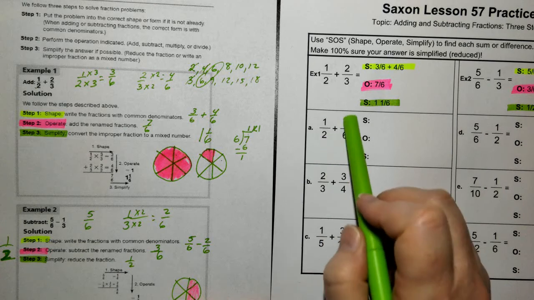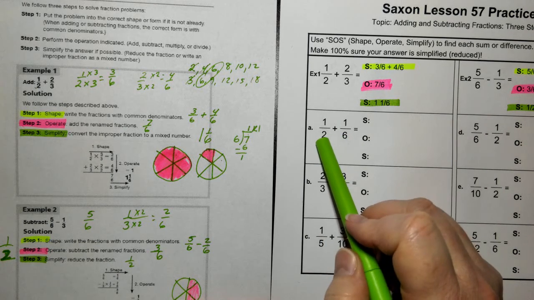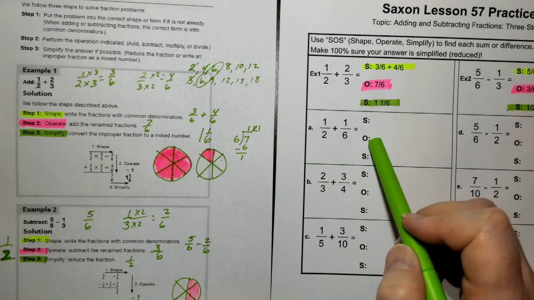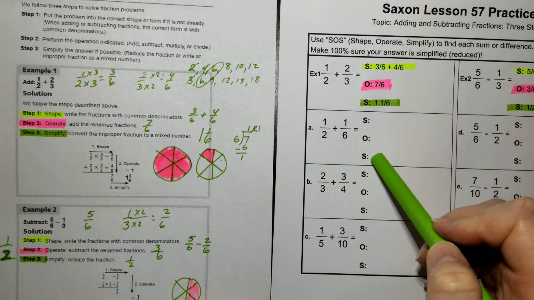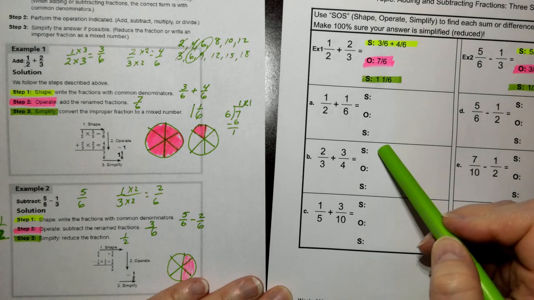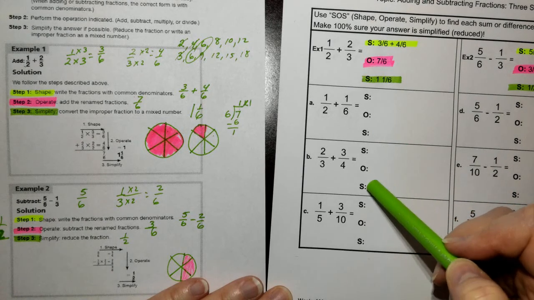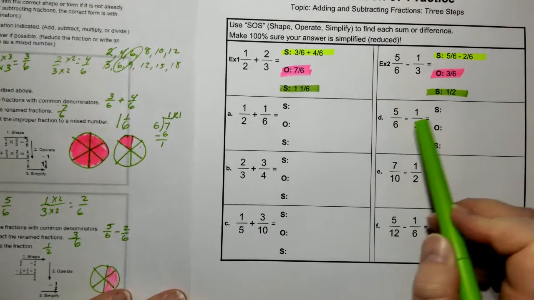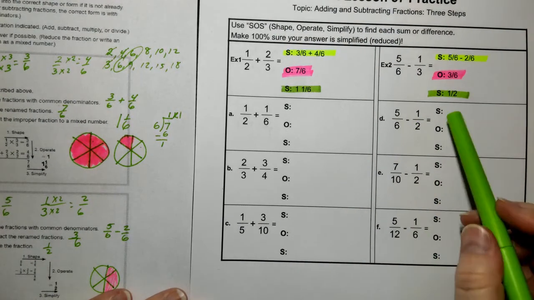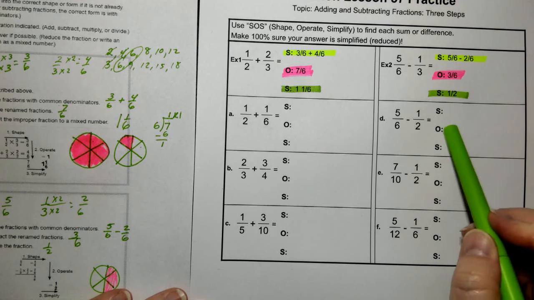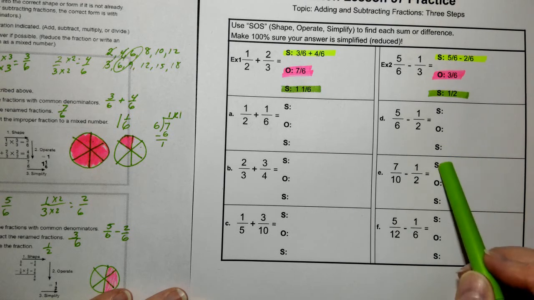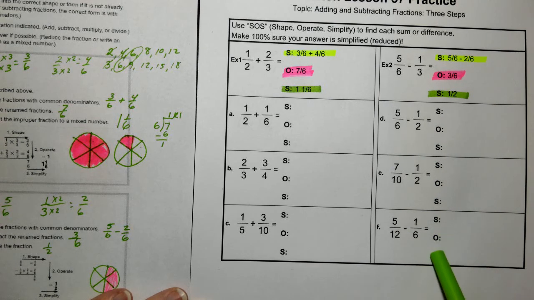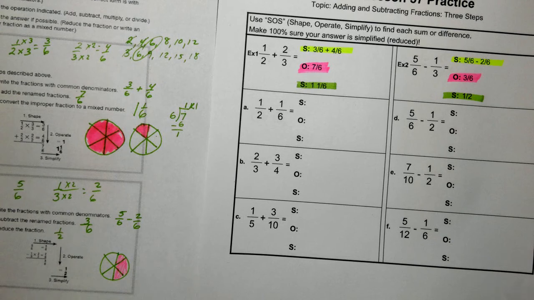So A, 1/2 plus 1/6. Figure out your common denominator. Rewrite your new fraction. Add them. Simplify them. Common denominator, add, simplify. Common denominators, add, simplify. Over here we're on the subtractions. Common denominators, subtract, simplify. Shape, operate, simplify. That's all you've got to do.